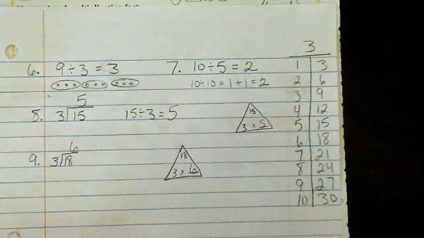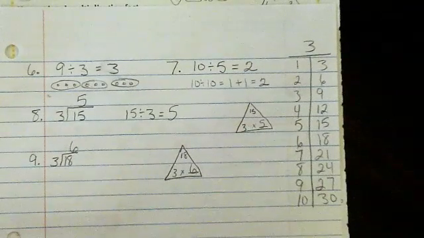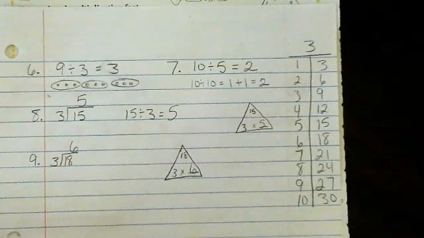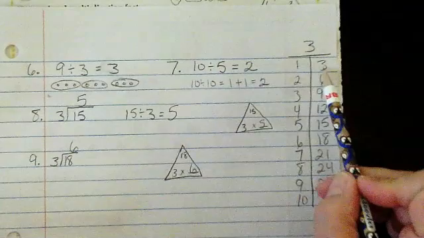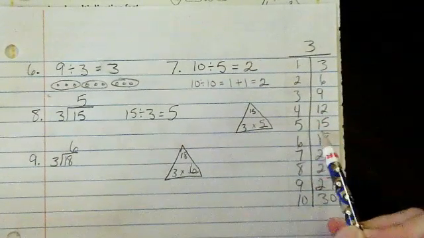Because that's all we're dividing by today, supposedly. We're doing a little bit more than just 3's. But dividing by 3, when it's a number that we don't normally use a whole bunch, it might be easier if you make a little chart. And this is 1 times 3, 2 times 3, 3 times 3, 4 times 3, 5 times 3.